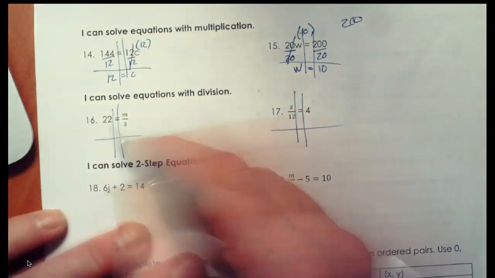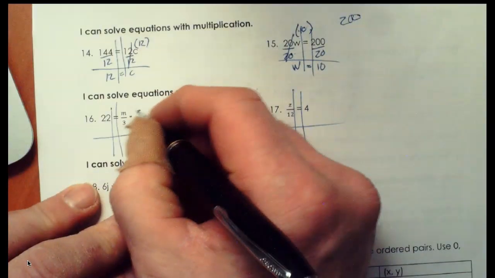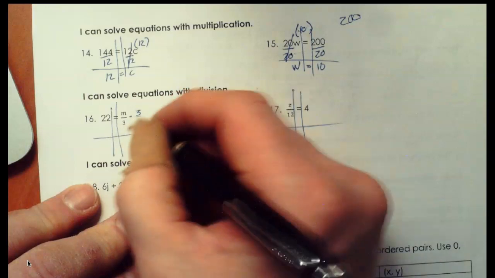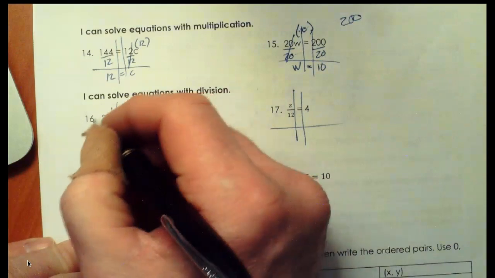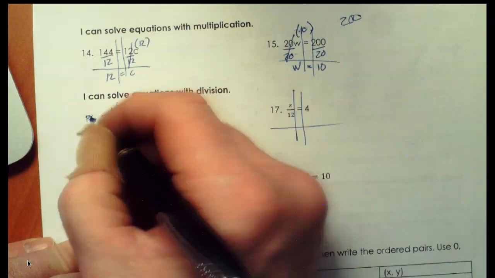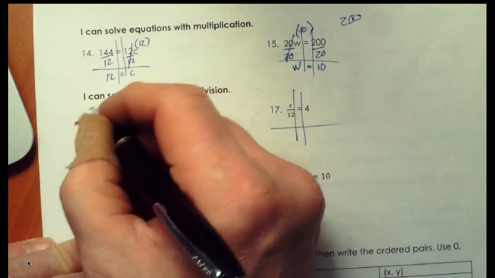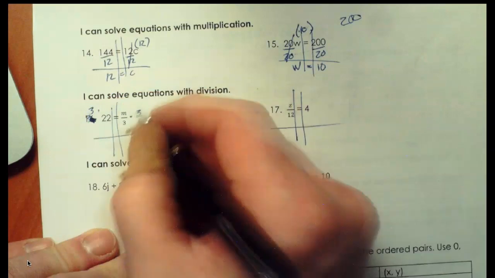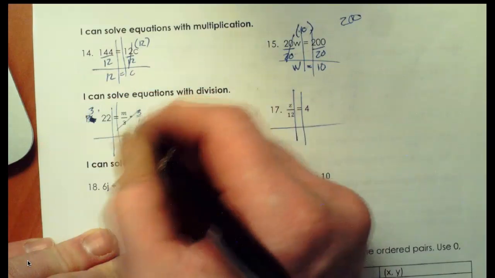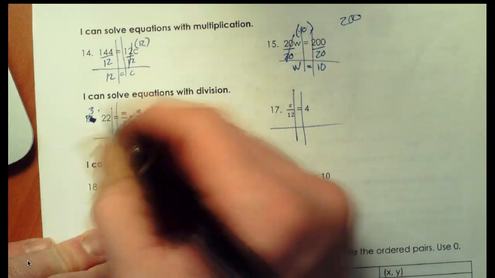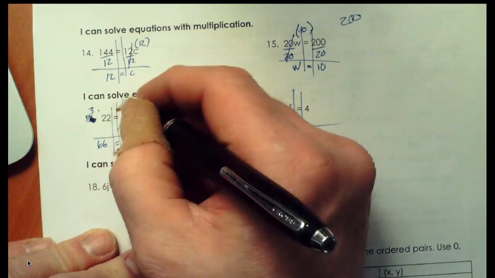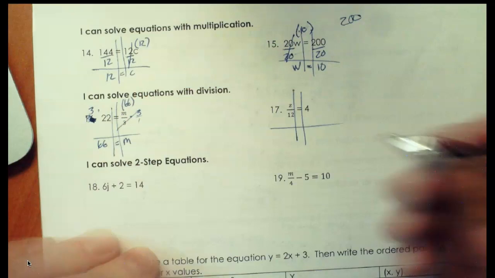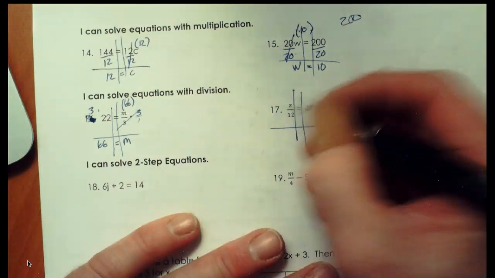Okay, 22 equals some number m divided by 3. Well, the opposite of divide by 3 is to multiply by 3, so I'm going to put that. And notice how I've got it nice and high, because it's really like 3 over 1. I'm just going to cross this off so this doesn't confuse us, the problem number, so I'm just going to do 3 times 22 up there. The 3's on this side cross out. You end up with m is equal to 3 times 22, which is 66. So let me pop that in, make sure that works. 66 divided by 3 is 22. Good.